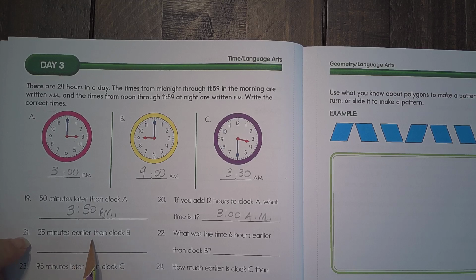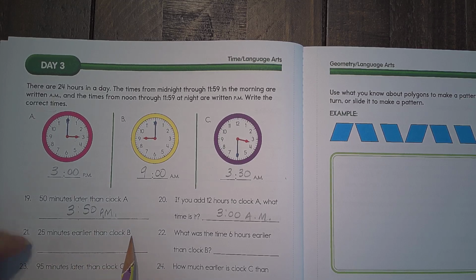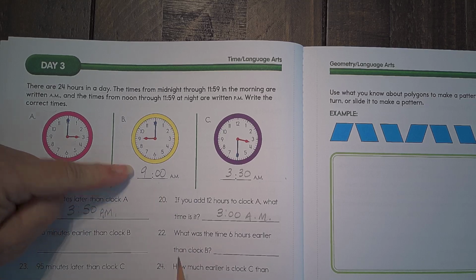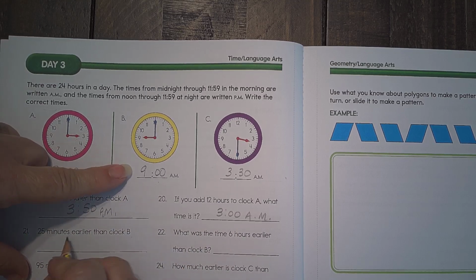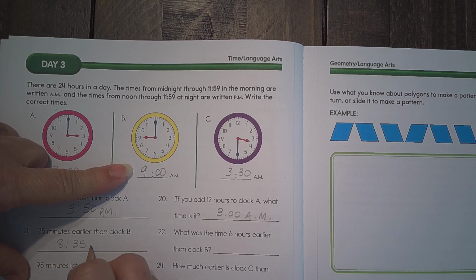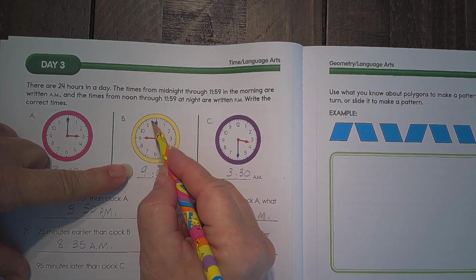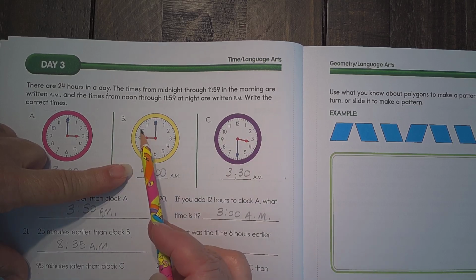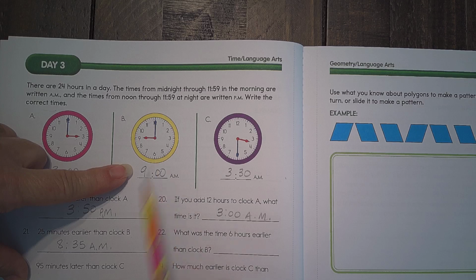25 minutes earlier than clock B. So clock B, 9 o'clock. What is 25 minutes earlier? So we know it's 9 o'clock. It's going to be 8:35 a.m. Because we go back 25 minutes. 5, 10, 15, 20, 25.